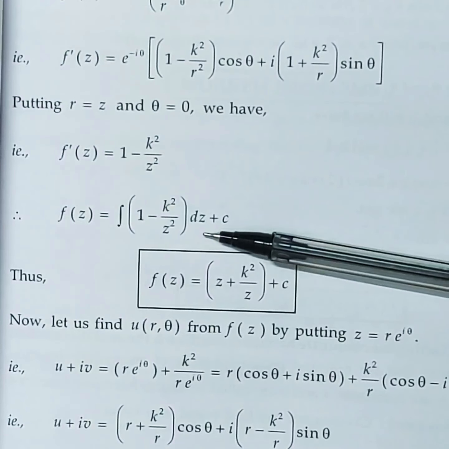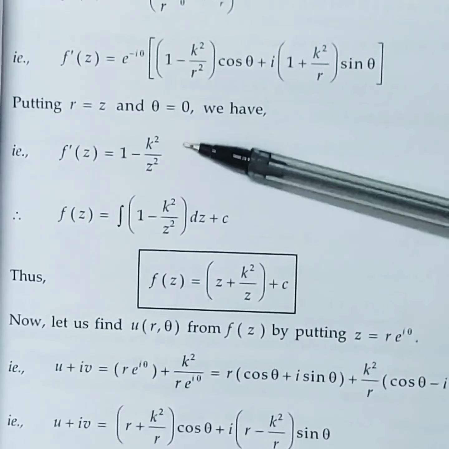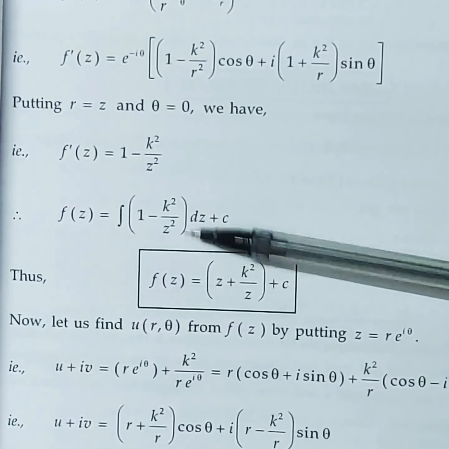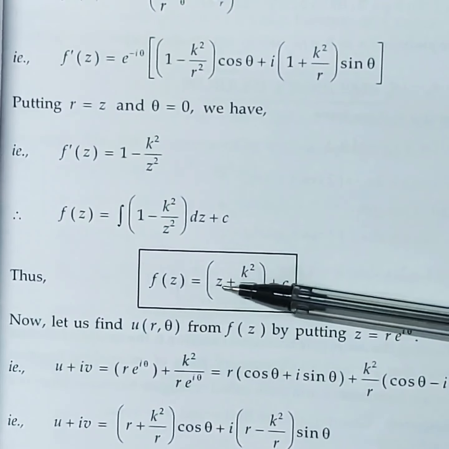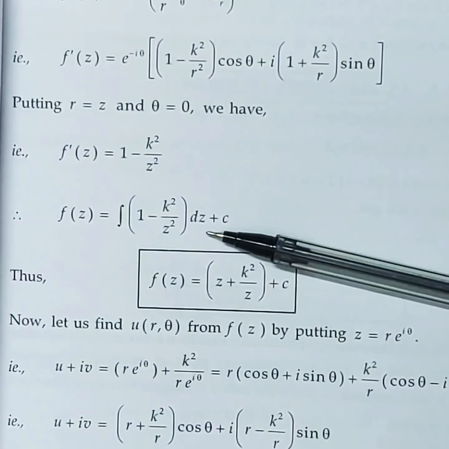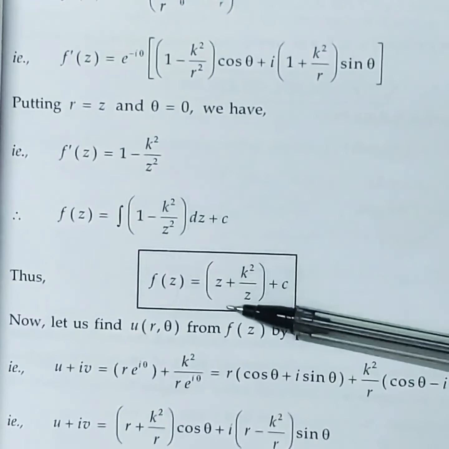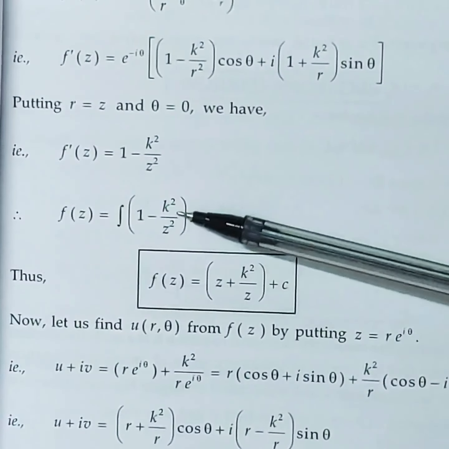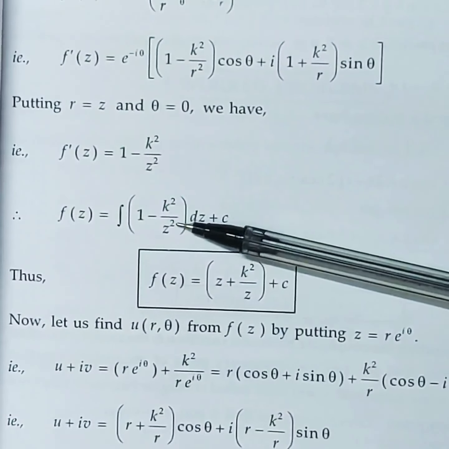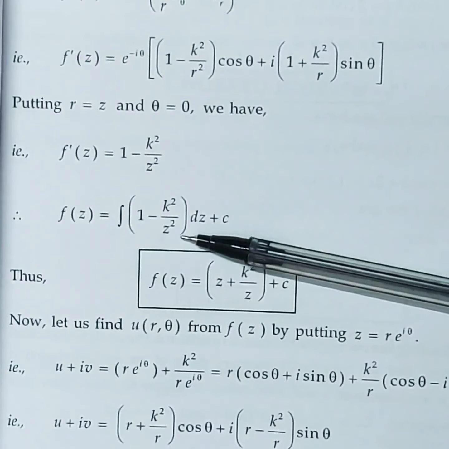Now we got f dash of z. If I integrate, I will get f of z. So 1 minus k square by z square, we are integrating it. If I integrate 1, I will get z. So this is nothing but 1 dz. Differentiation of a constant is only 0. Integration of a constant, we will get an answer, z. And then again we have minus k square by z square. Minus k square is just a constant.